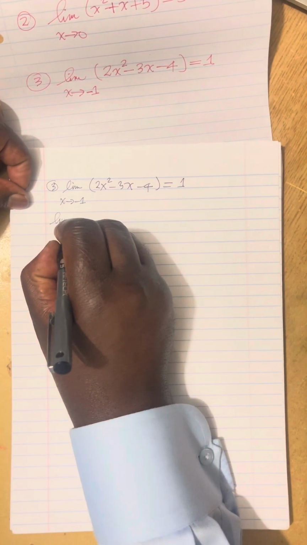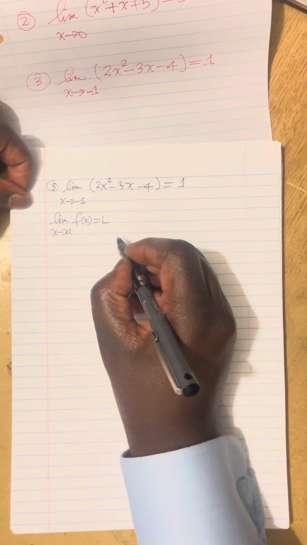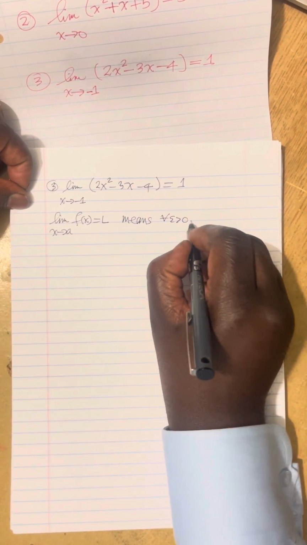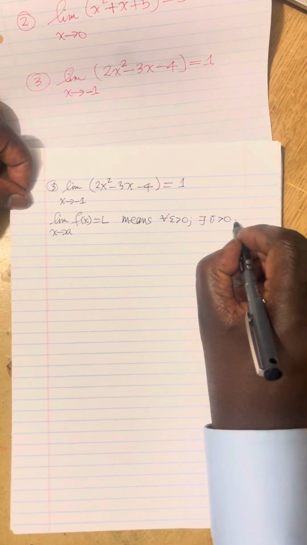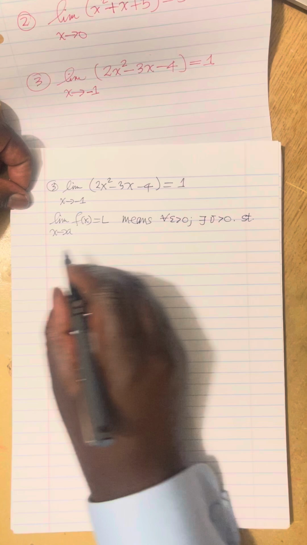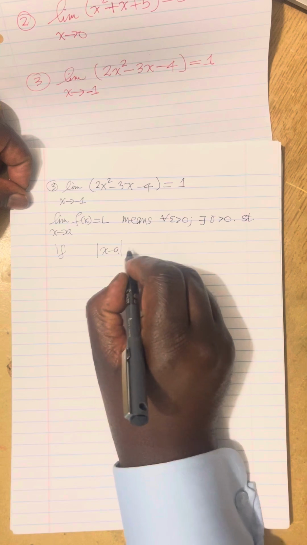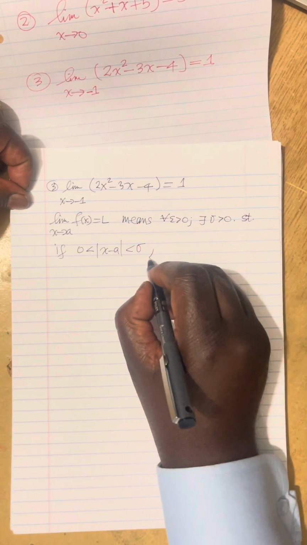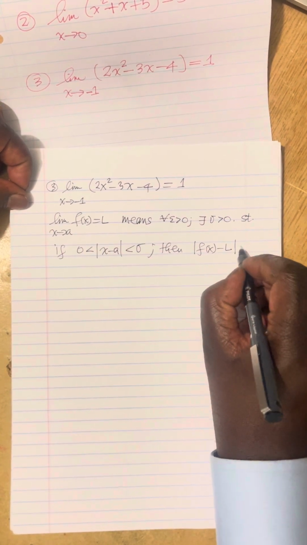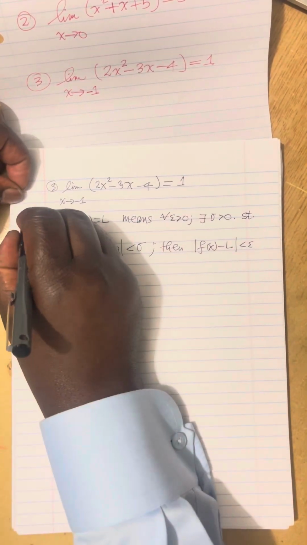It says if the limit as x approaches a of f of x is equal to L, it means for every epsilon greater than 0, there must exist a delta greater than 0 such that if the absolute value of x minus a is less than delta but greater than 0, then the absolute value of the function minus the limit is less than epsilon. Let us put our limit into the precise definition as follows. So this is our proof.